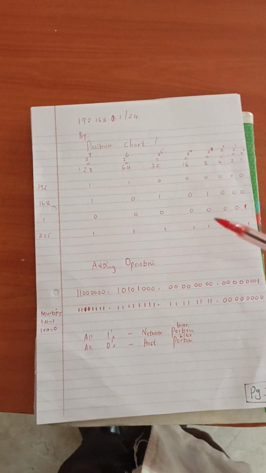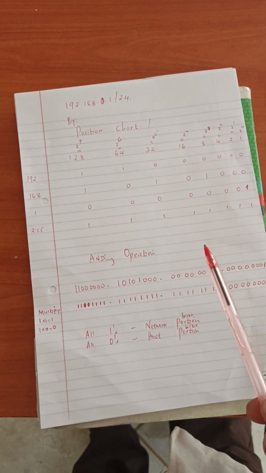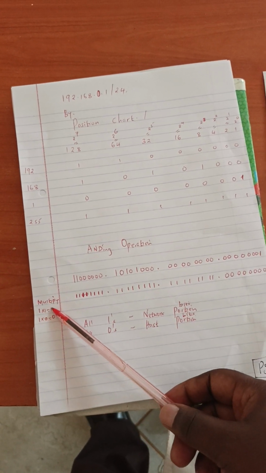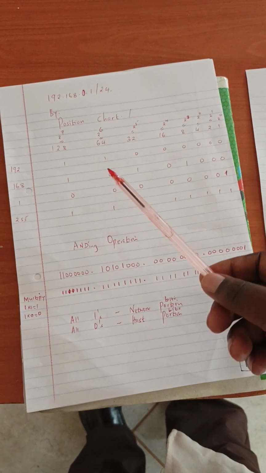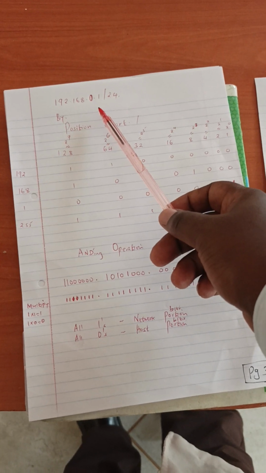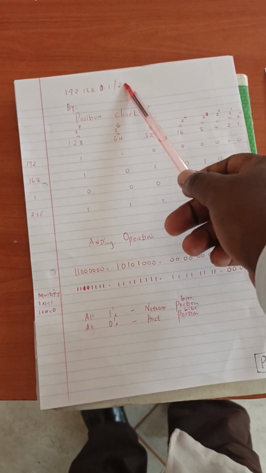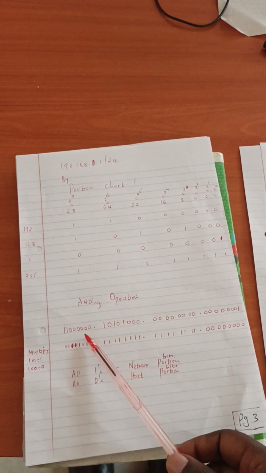Another important operation you need to understand in subnetting is what you call the ANDing operation. ANDing simply means you multiply. So we have this number, 192.168.0.1. We call it a prefix of 24. This one can be represented in this way.